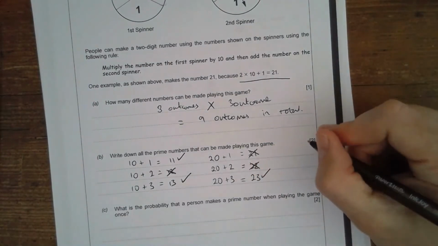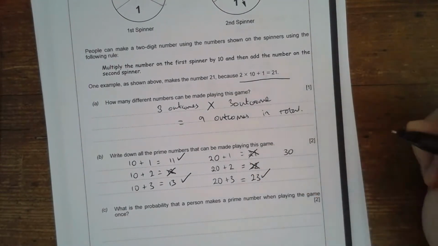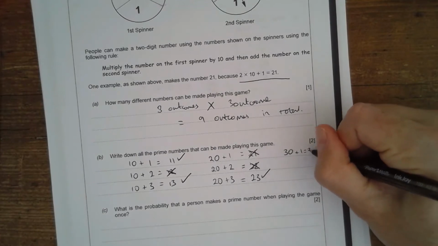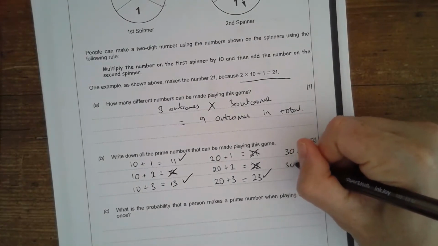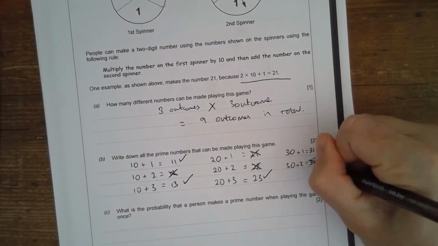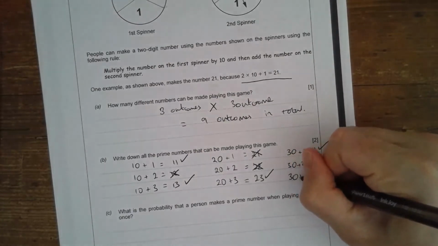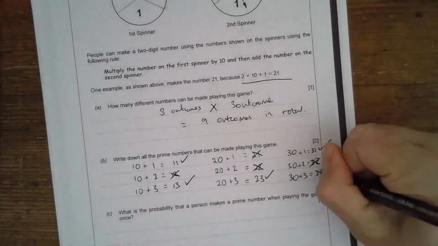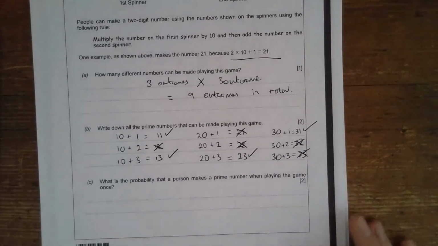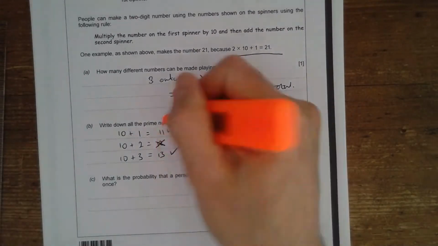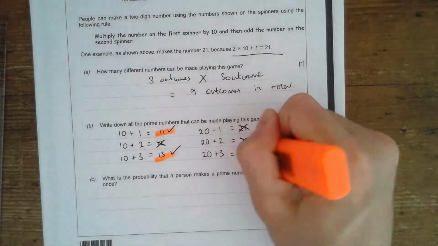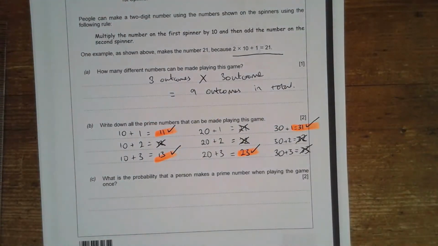23, however, is. And then finally, I could have spun 3, so that would be 30. 30 plus 1 is 31. That is prime. 30 plus 2 is 32. That is not prime. And then 30 plus 3 is 33, and that is also not prime because 3 and 11 go into it. Okay, so I had 1, 2, 3, 4 answers that gave me prime numbers.